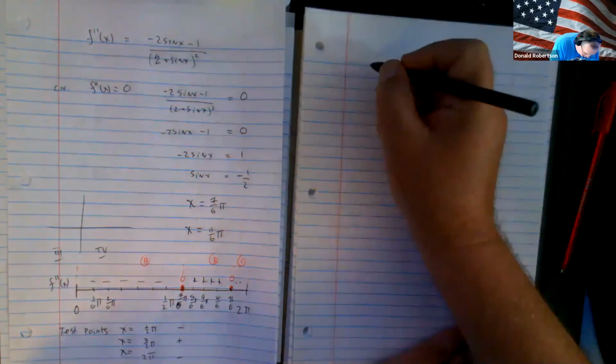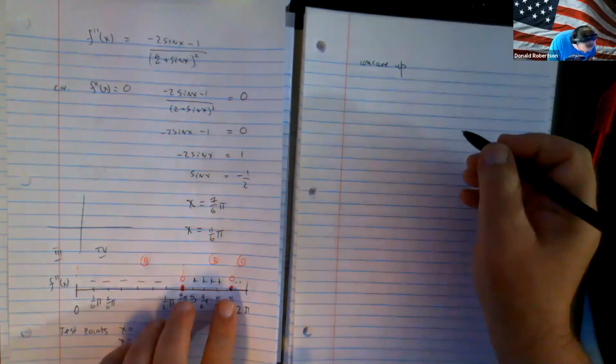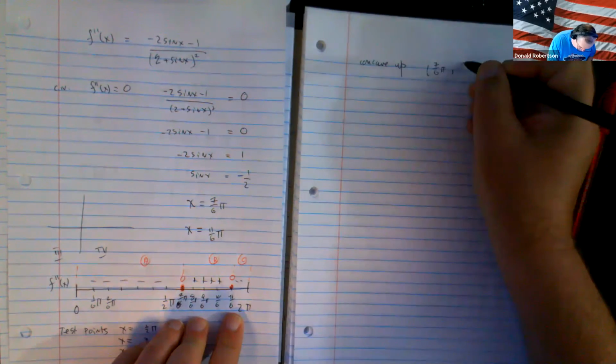So this test point gives me a negative second derivative. This test point gives me a positive second derivative. The last one gave me a negative. I can now do concave up. Concave up is when it is positive. So that's going to be from 7/6 pi to 11/6 pi.